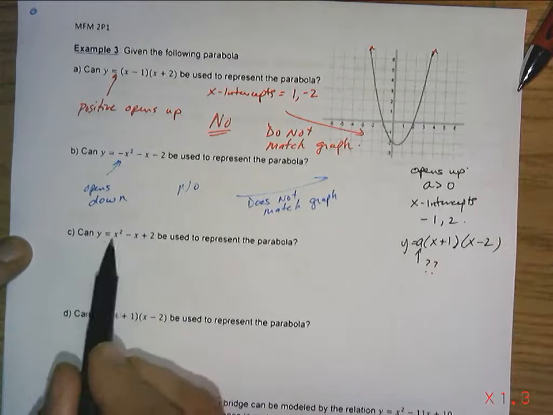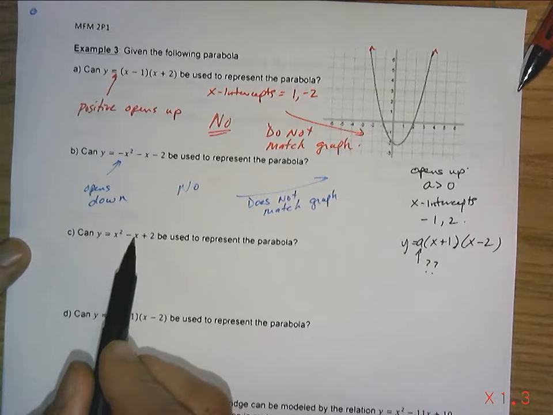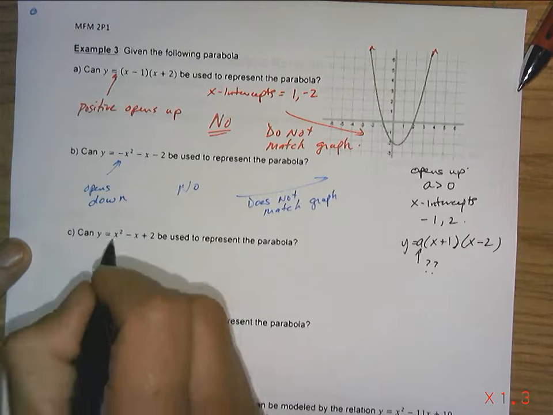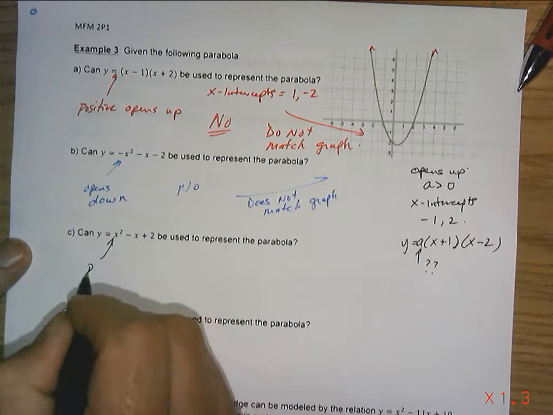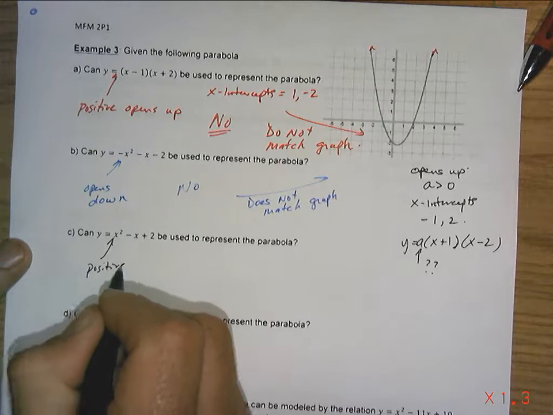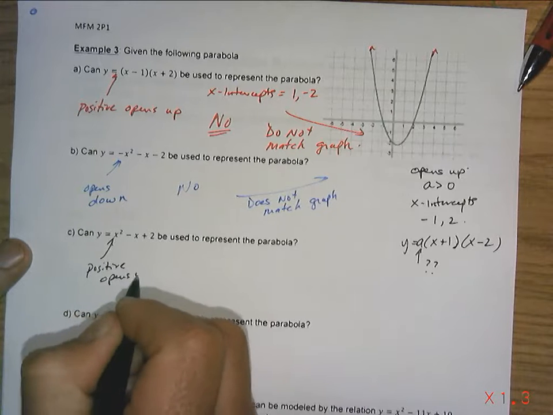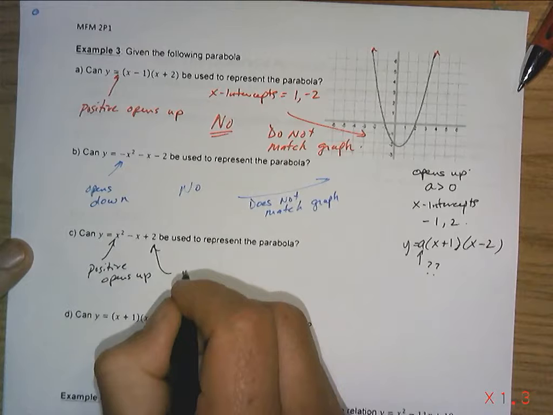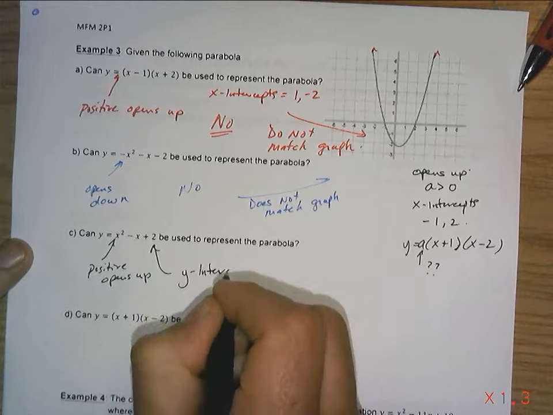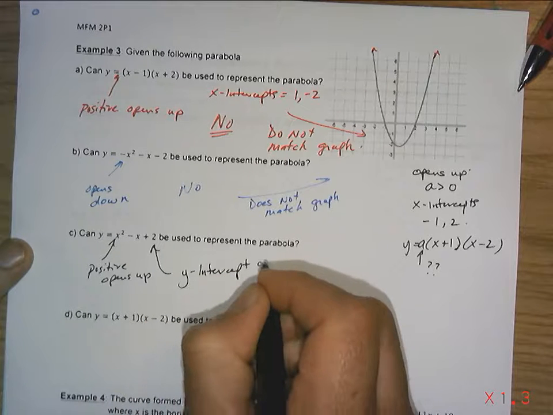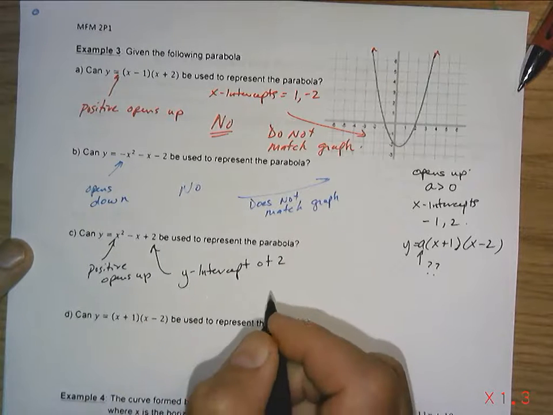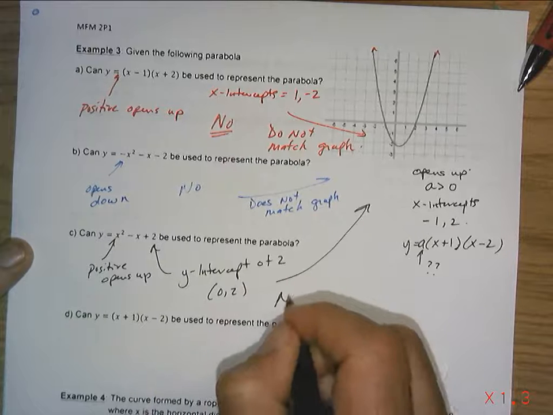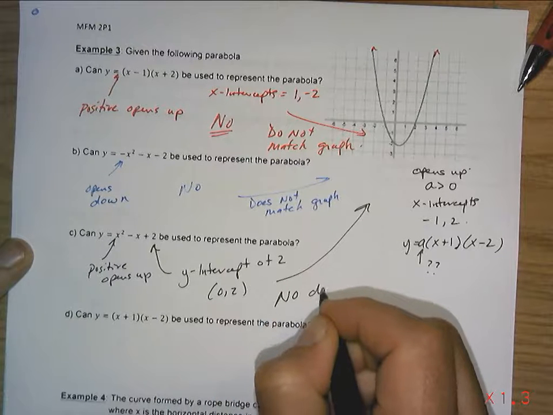So let's go farther. Can y = x² - x + 2 be used to represent this parabola? Well, the a value is positive, so opens up. So far so good. And this has a y-intercept of 2, which means it needs to cross at (0, 2). No, does not match graph.